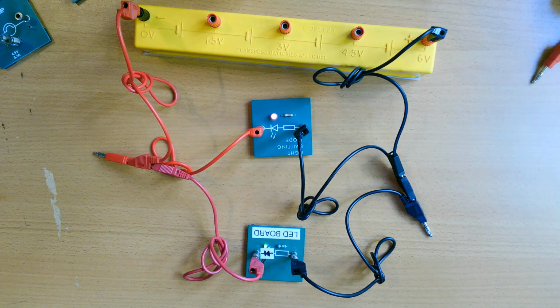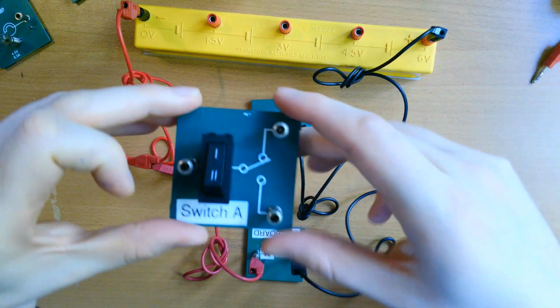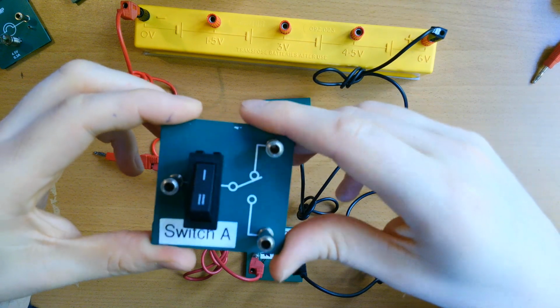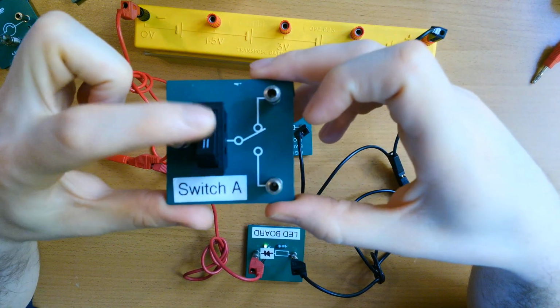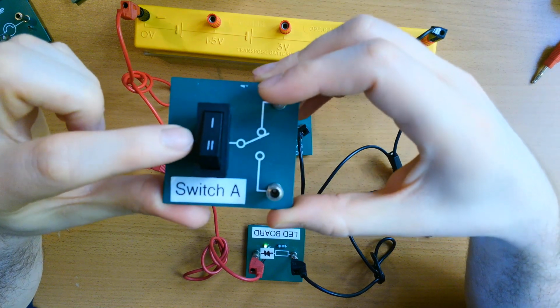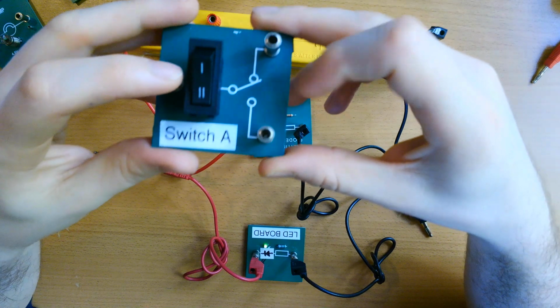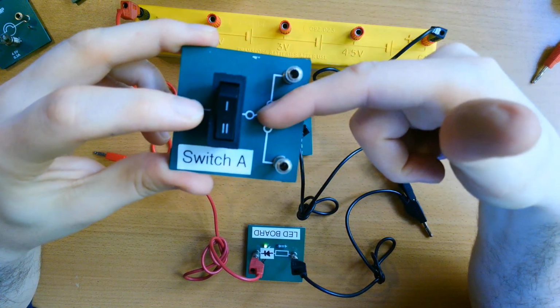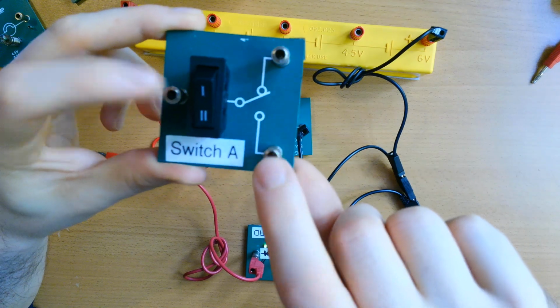Now, what I'm going to do, I'm going to introduce another component here. And this component is called an SPDT switch. And this is what it looks like. And SPDT stands for single pole double throw. What that means is with the switch on this side, these two are connected, like it shows in the diagram. But if I flick the switch, and the diagram can't move, but that arm is just flicked over to this side, meaning these two are now connected together.